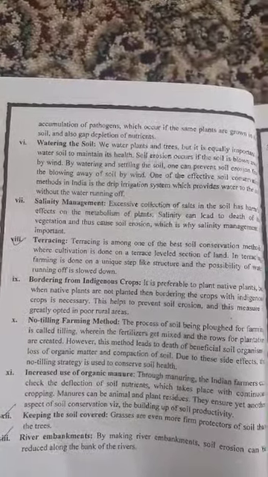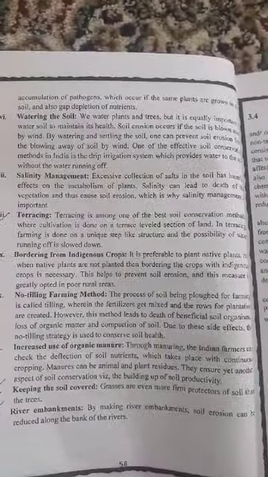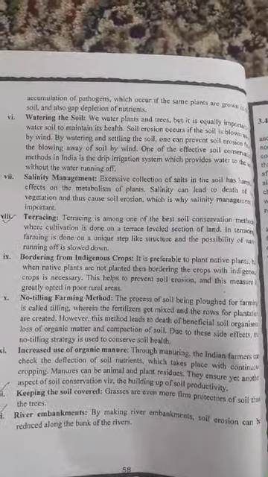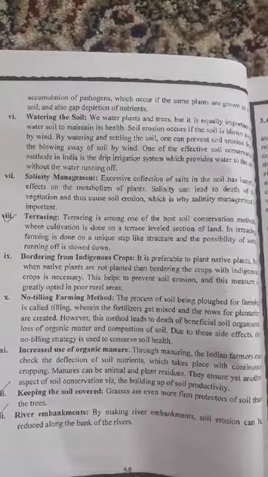Next is terracing. Terracing is the best soil conservation method where cultivation is done in terrace level sections of land.